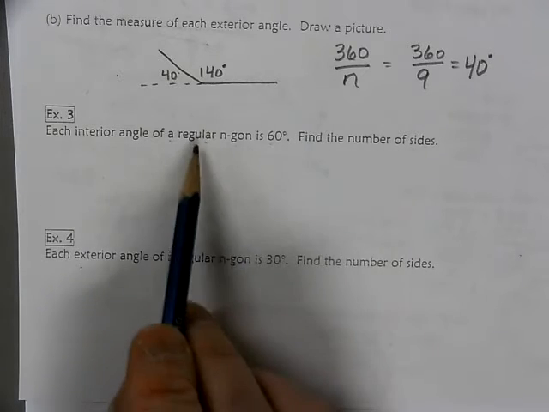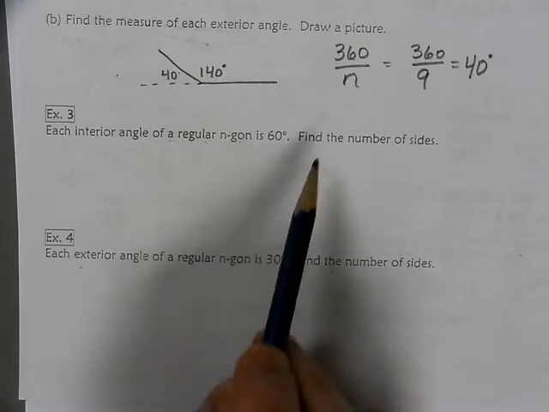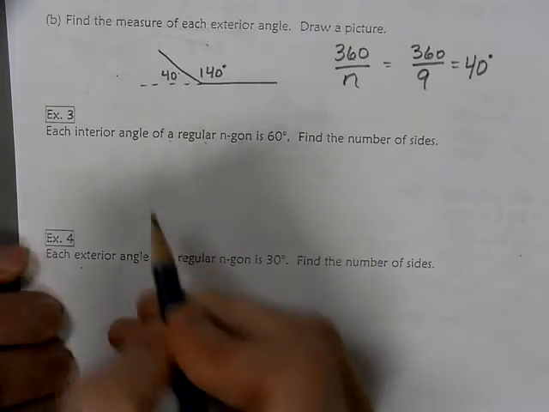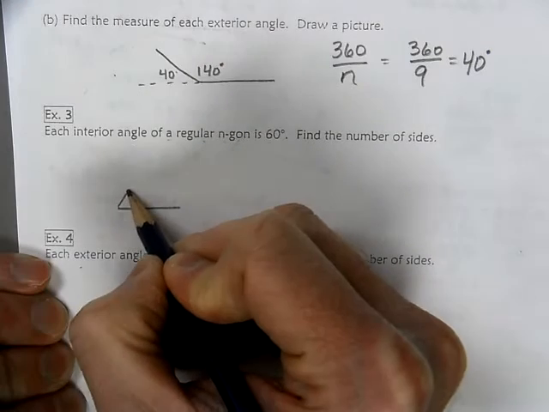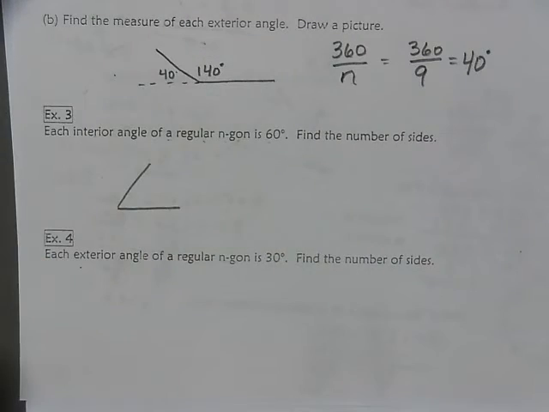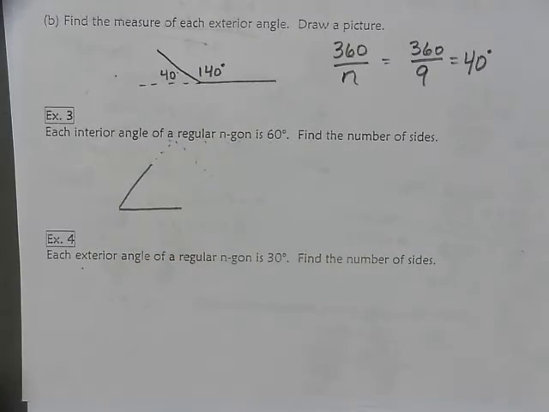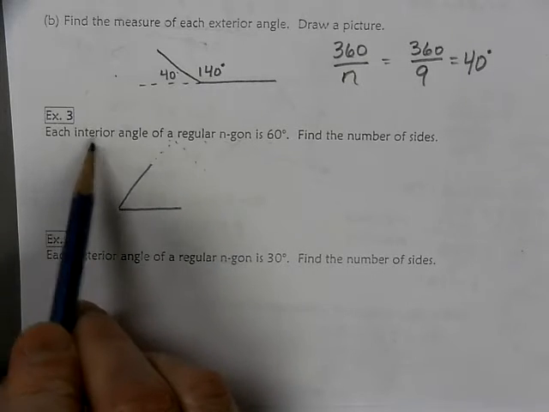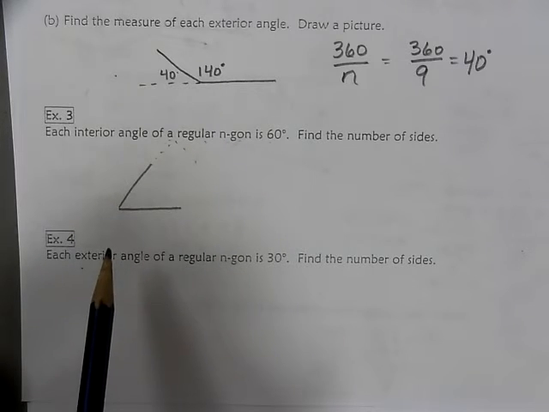Find the number of sides. So they use n-gon because we don't know the number of sides. That's the question. How many sides do we have? So this is supposed to be 60 degrees, which would be approximately like that. We just don't know how many other sides it has. You may have figured it out already, but we'll just pretend for a moment.